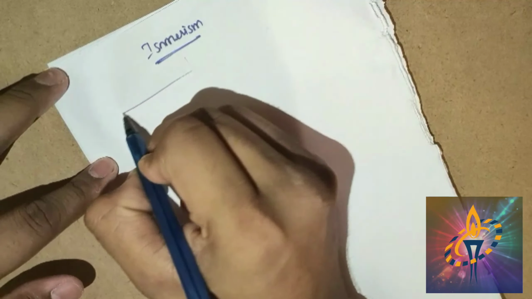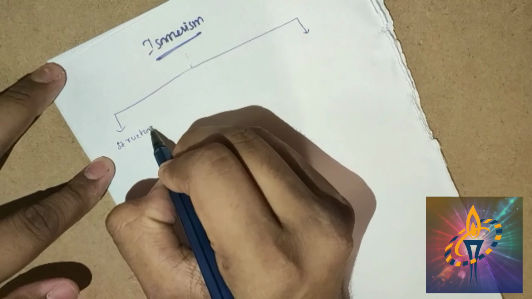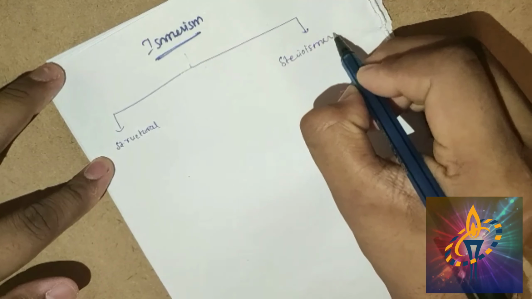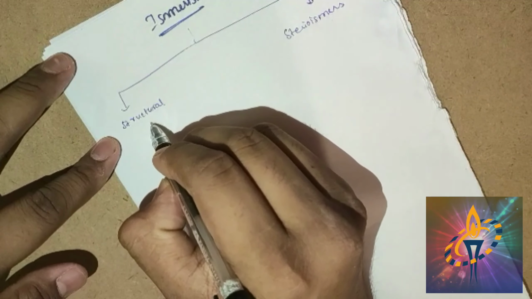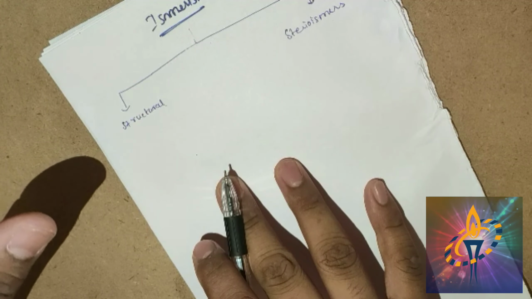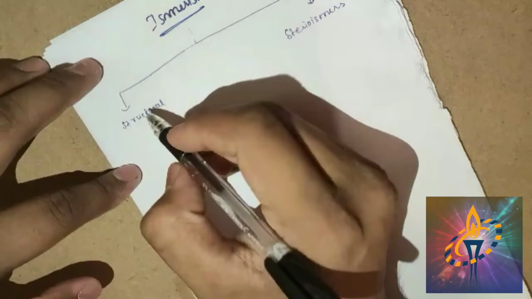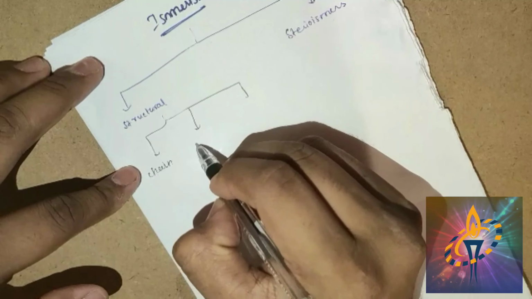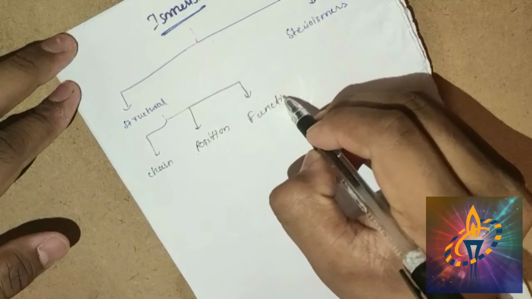Now isomers are divided into two: structural isomers and stereoisomers. Now, what are structural isomers? Structural isomers are those whose molecular formula is the same and only differ in structure, that is chain, position, or functional. These are chain isomers, position isomers, and functional isomers.